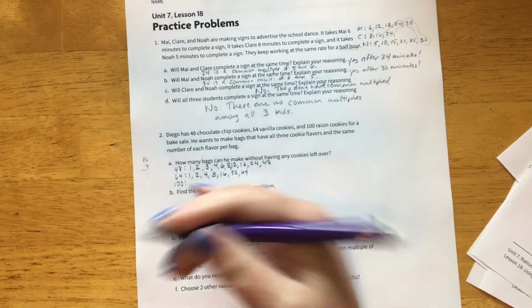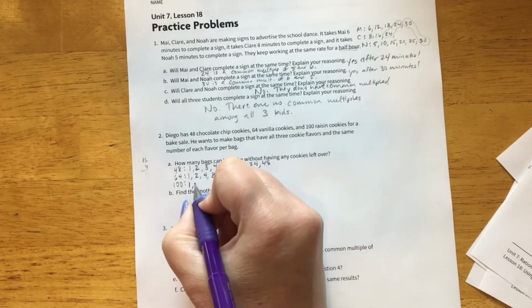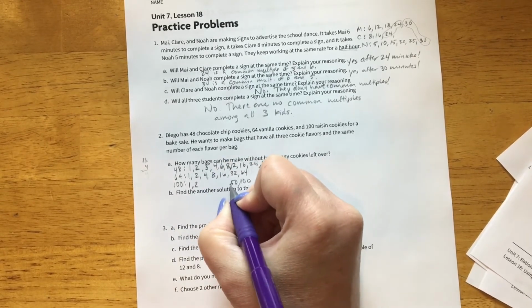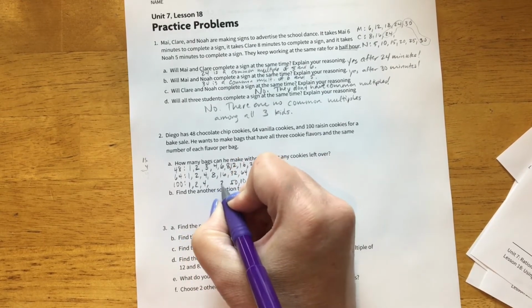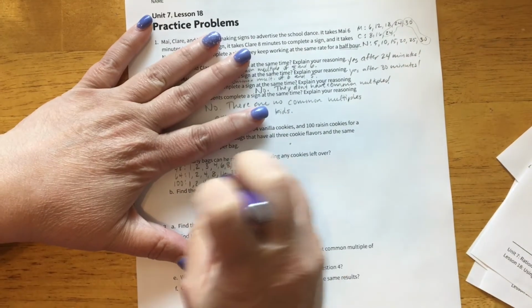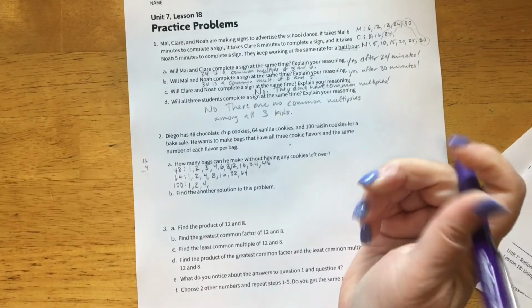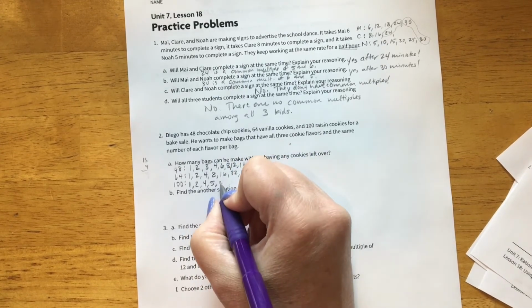All right. 100. 1 and 100. 2 and 50. 3 doesn't go in. 4 does. 4 times 25. 5, oh, I'm running out of room. I better give myself more room real quick. We know that 5 will go in. 5 times 20.